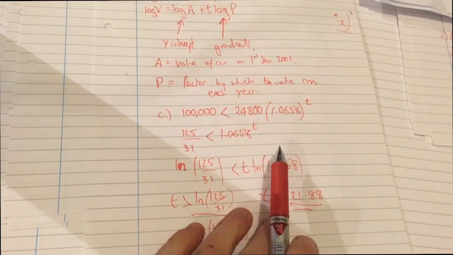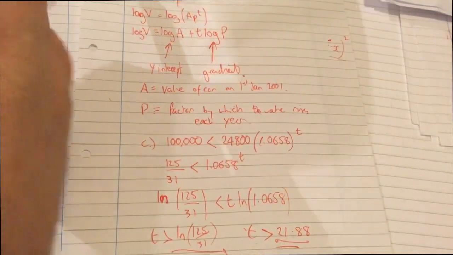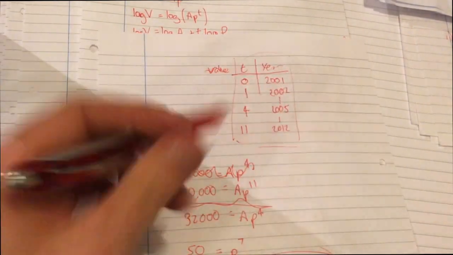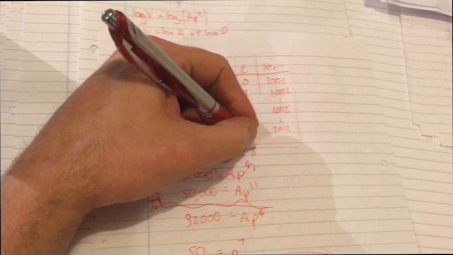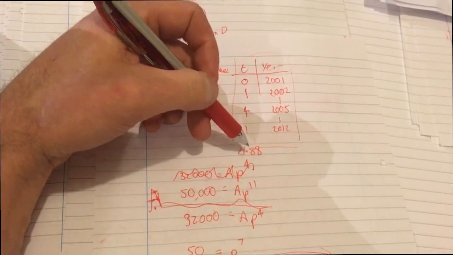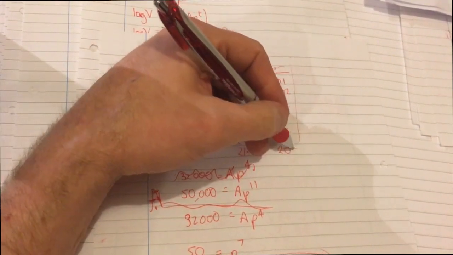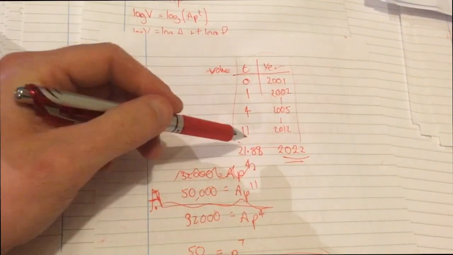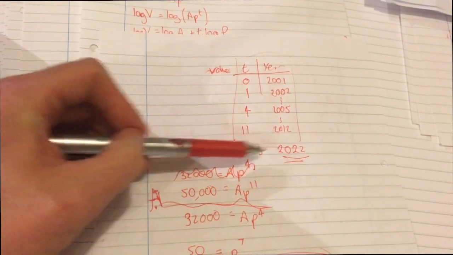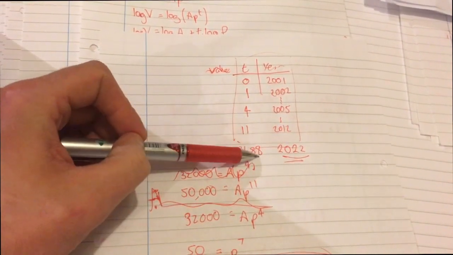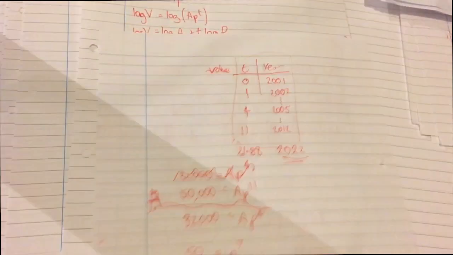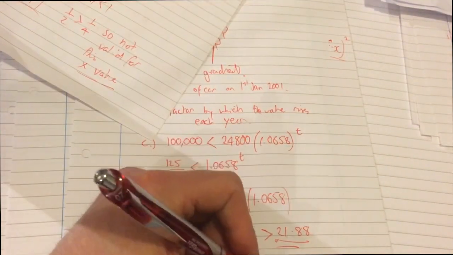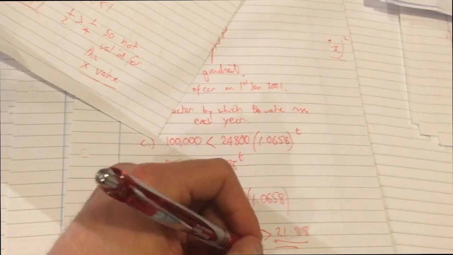If we look back at our table of values, which I've lost, there we go. Our t value 21.88 is going to be during the year 2022. So this corresponds to this year. So when it's greater than this, it's going to happen before the end of this year. So our answer is going to be 2022.